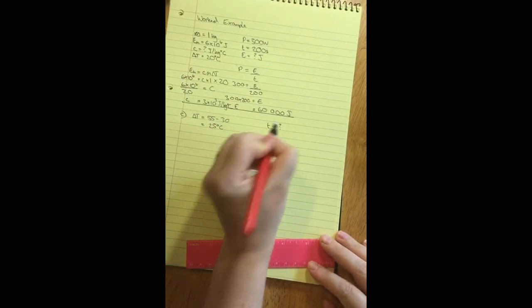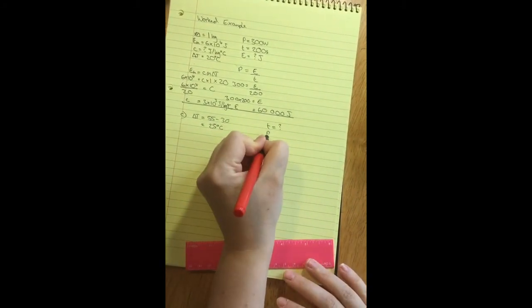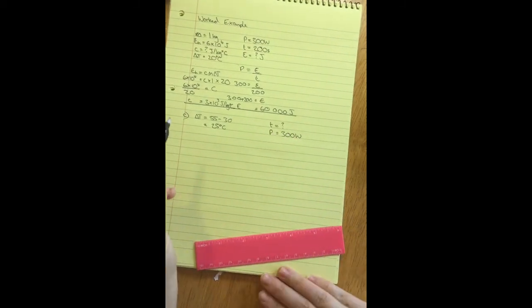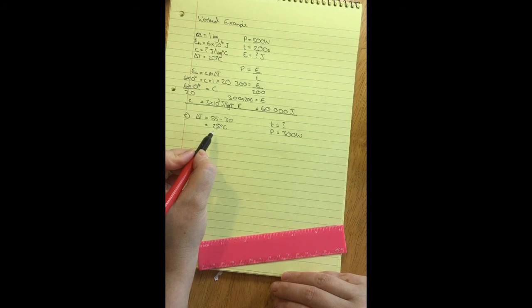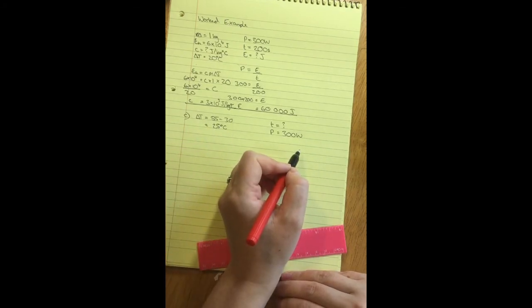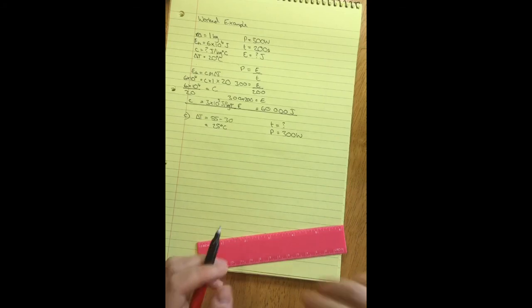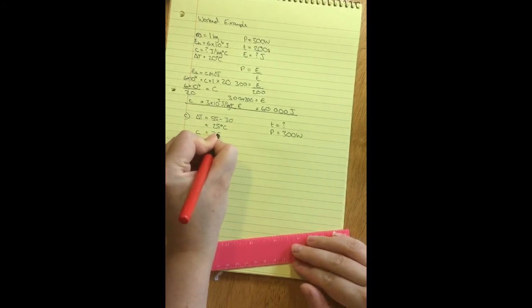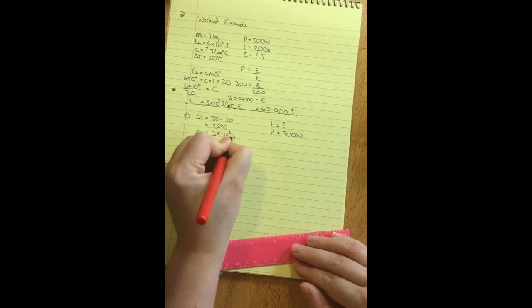That's a completely different formula. We still have a power of 300 watts. We need to find the energy it takes to do that temperature change, and then go to our power, energy, time formula. We now know that C is 3,000.